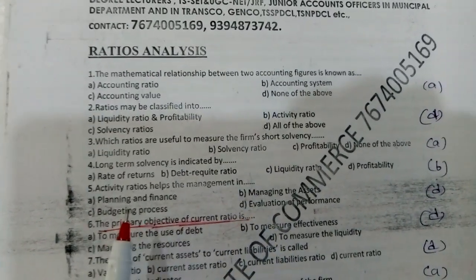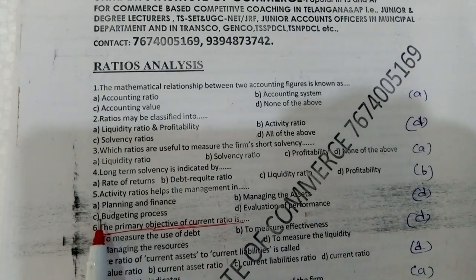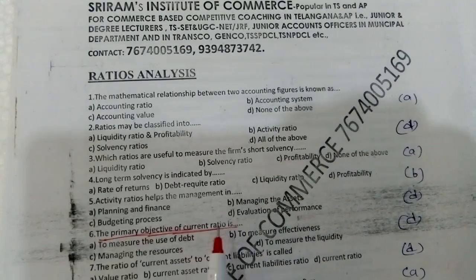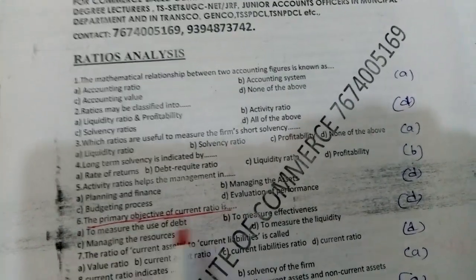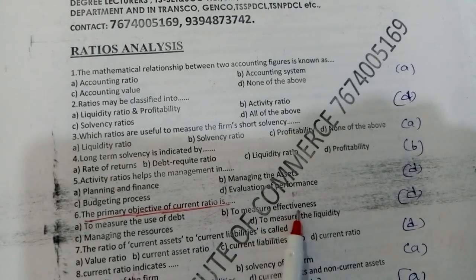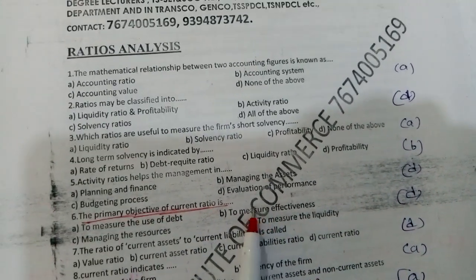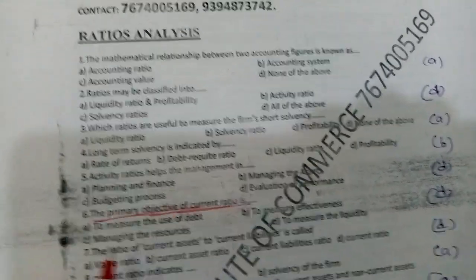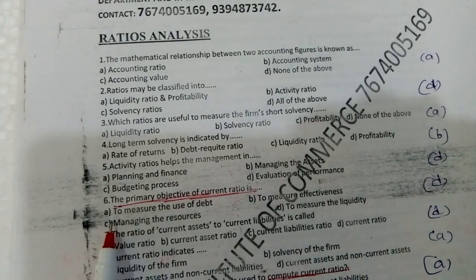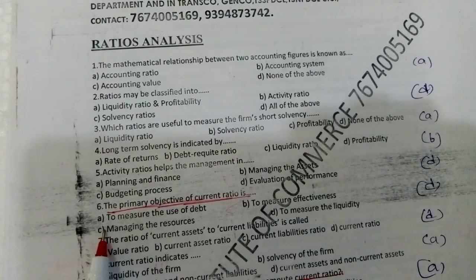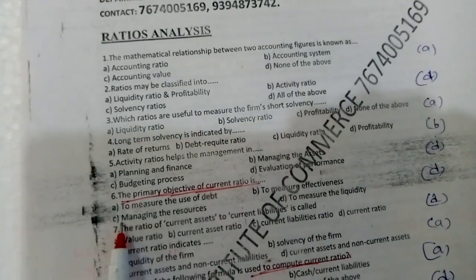Next, fifth: activity ratio helps in the management of. The options are A planning and financing, B managing assets, C the budget process, D evaluation of performances. Answer is D, evaluation of performances. Activity ratios mean the company turnover, sales, commission, all the items included in the activity ratio. The performances of the company are shown in the activity ratios.